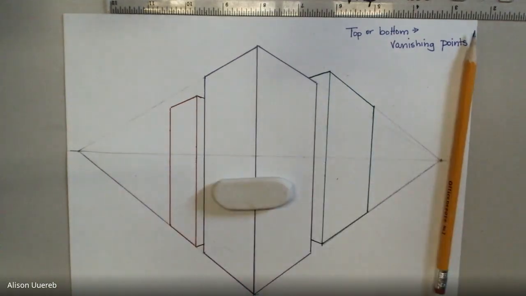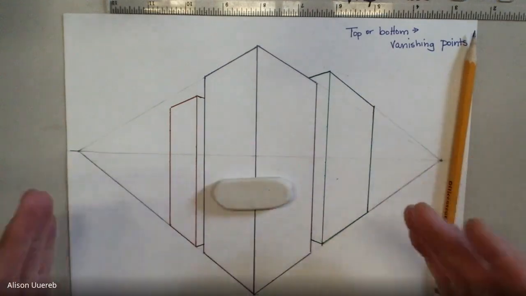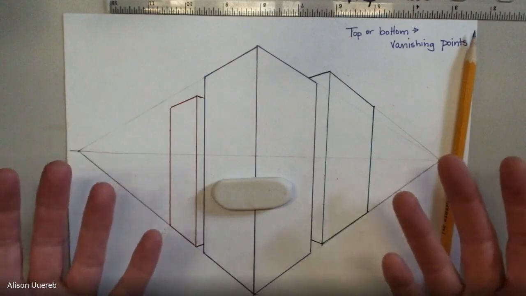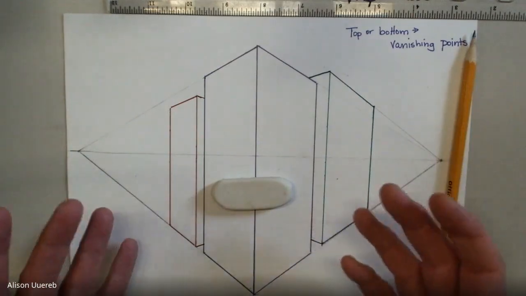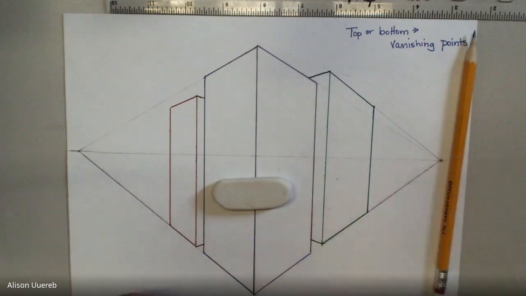So I want to remind you of our learning intention: why are we doing this? What is the reasoning? Well, you are creating a city block. Not just any city block. You want to create a city block that looks pretty realistic.